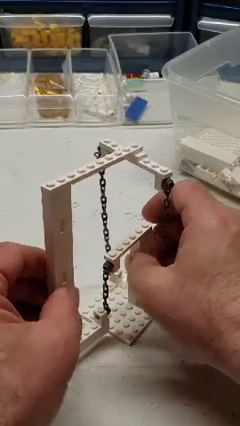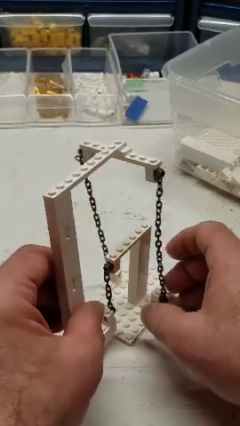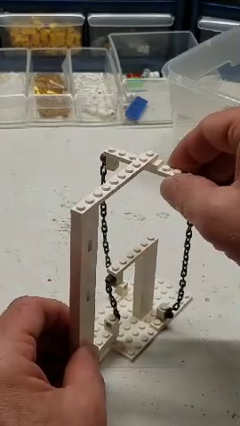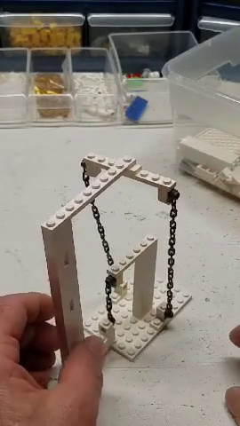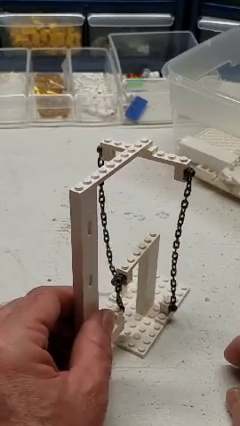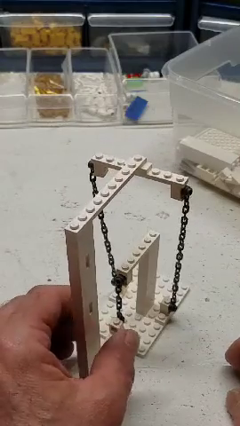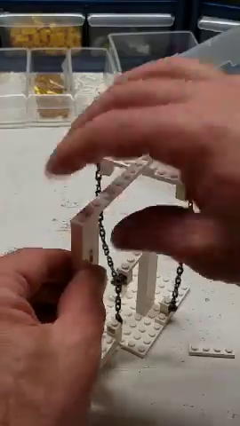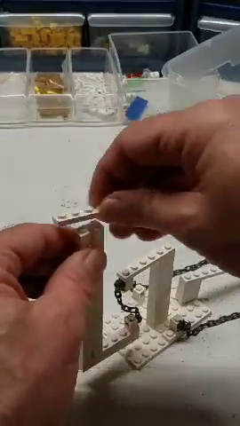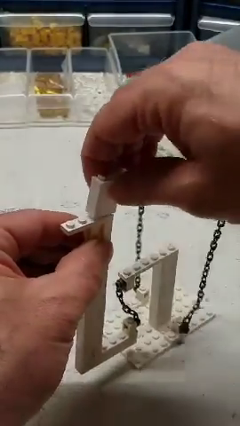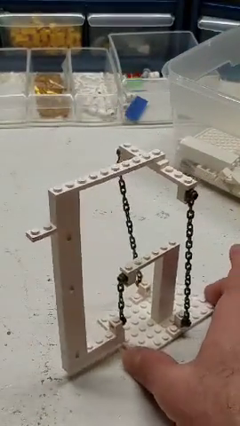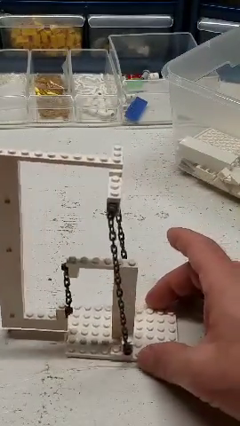Oh, coming apart there. And it's almost there. I have a feeling if we just put something else in the middle here to raise that up, maybe a one plate. There we go. Now we have our structure under constant tension.